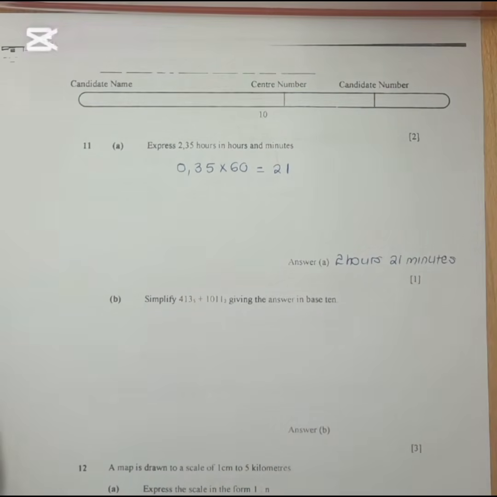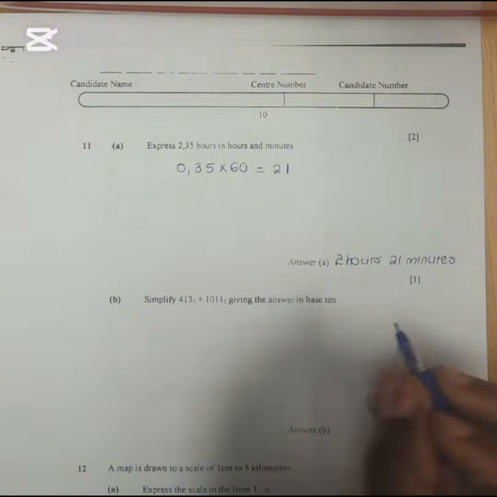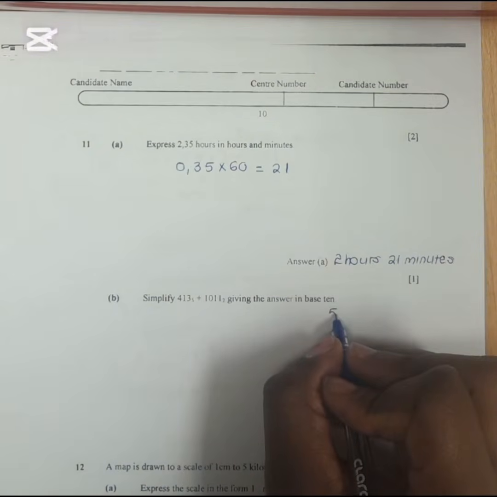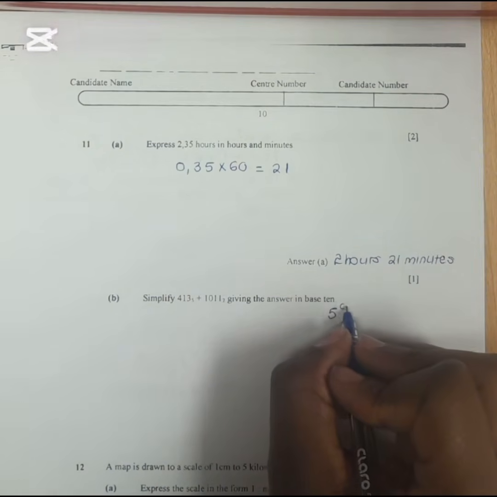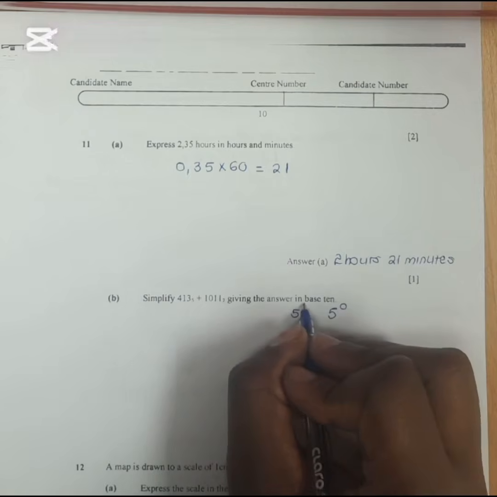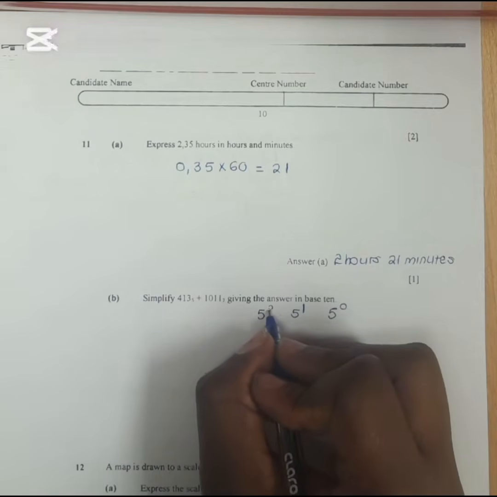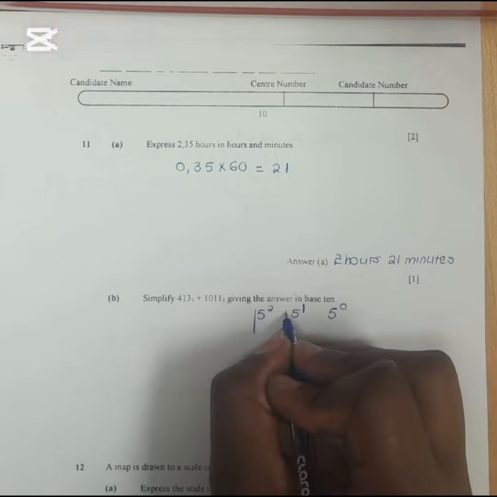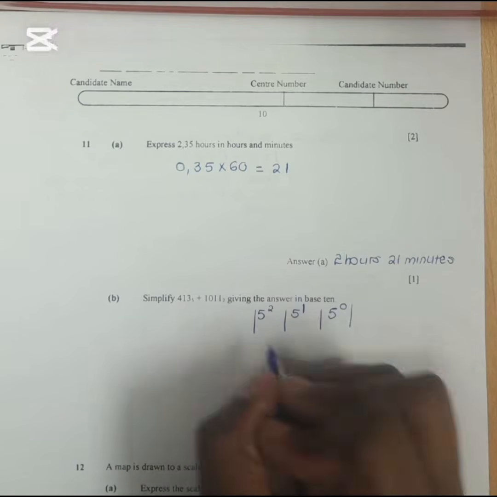And then part B was a question on number bases. It is saying simplify 413 base 5 plus 1011 base 2, giving the answer in base 10. So we are supposed to convert 413 base 5 to base 10. We are going to expand in powers of 5. So here we are having 5 to the power of 0, 5 to the power of 1, 5 to the power of 2. We fit in our value, which is 413.